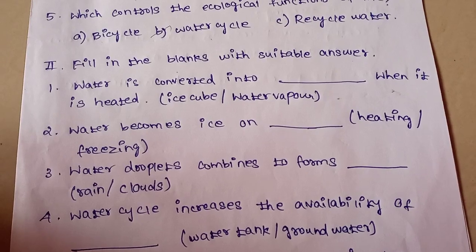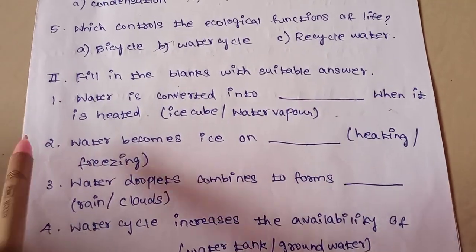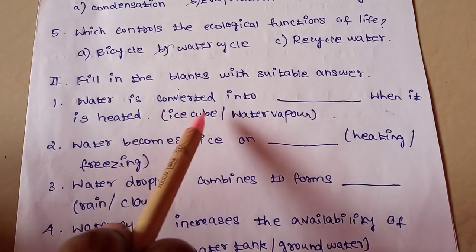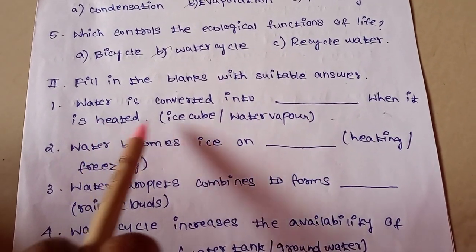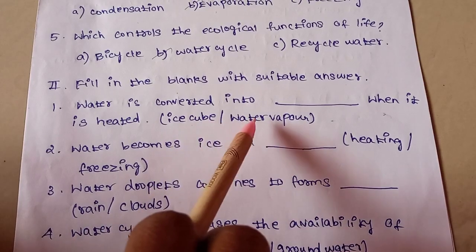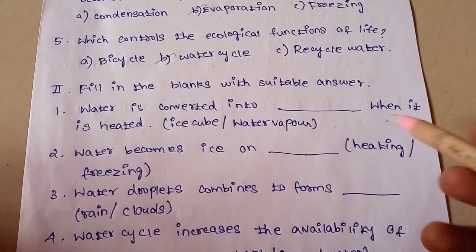Second Roman, fill in the blanks with suitable answers. First one, water is converted into dash when it is heated. Ice cube, water vapor.